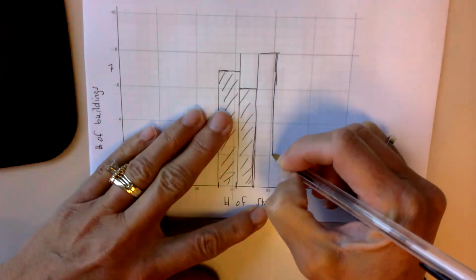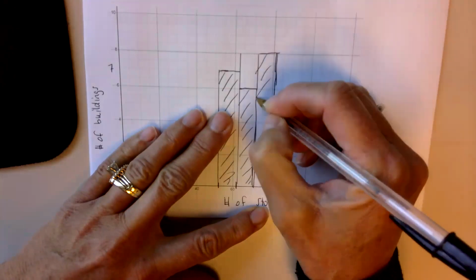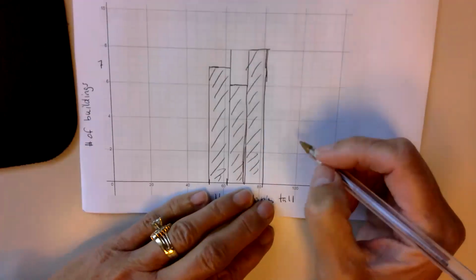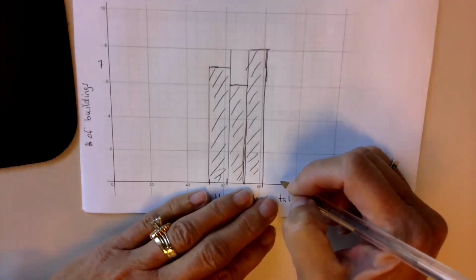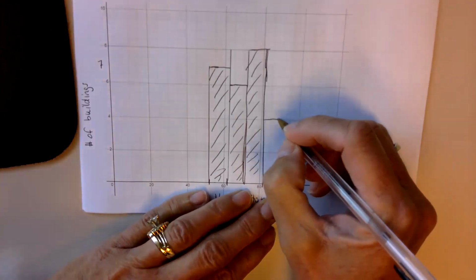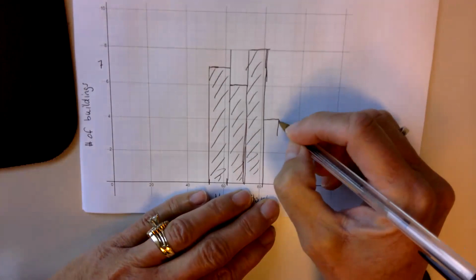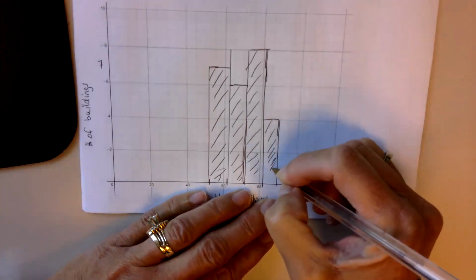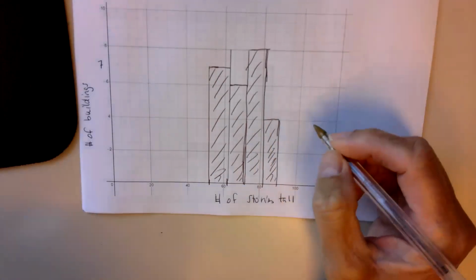I'm not very good at drawing freehand. And then we go up to 89.5, and there were 4. And that's right here. And then up to 98.5, there's 1.